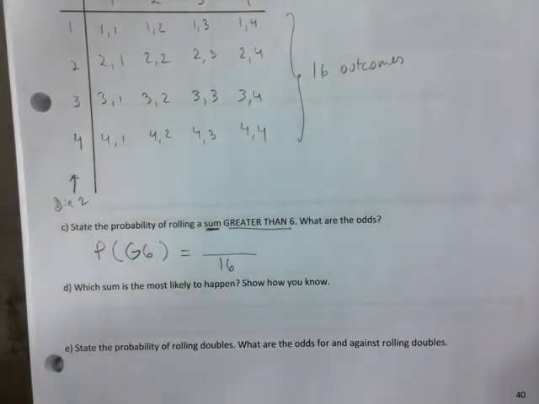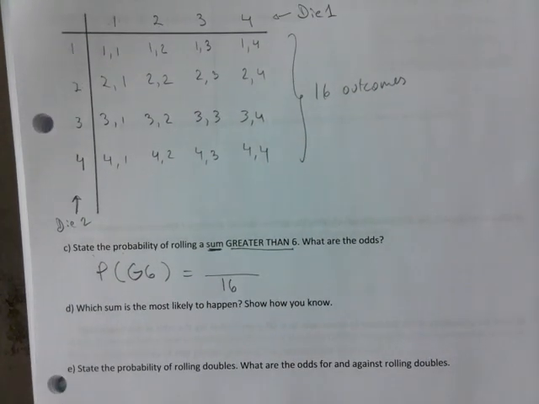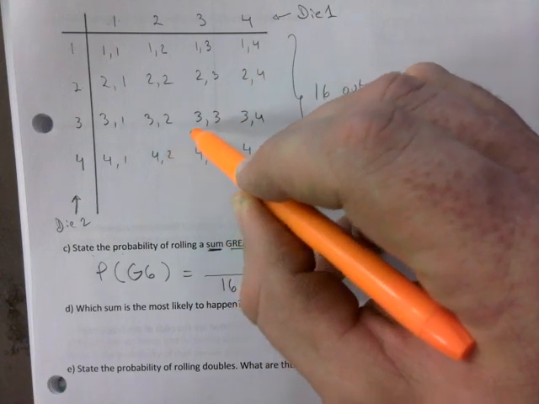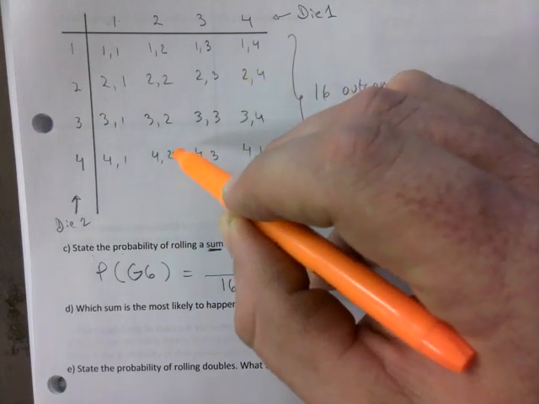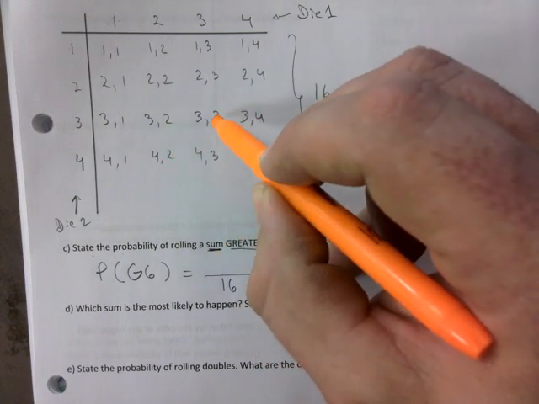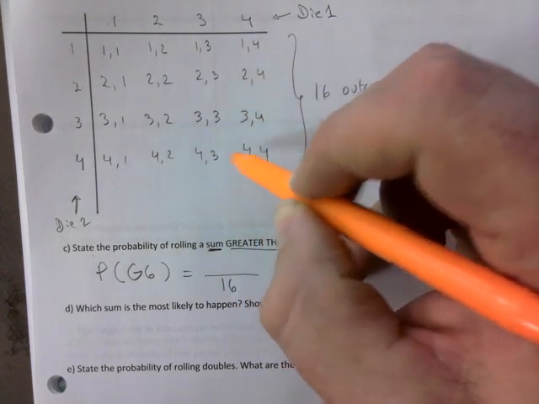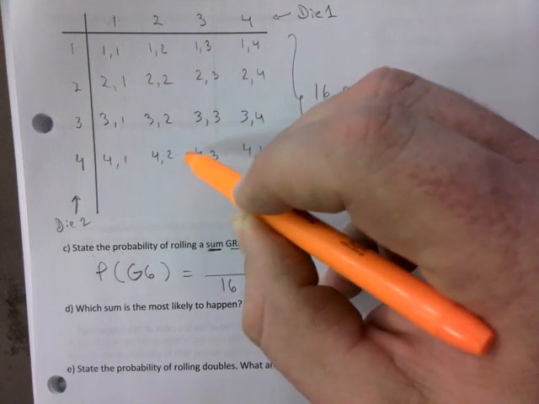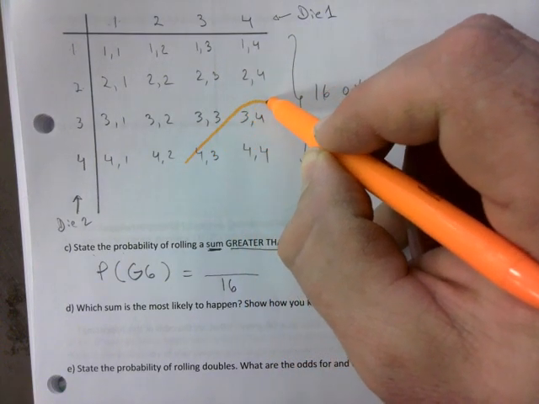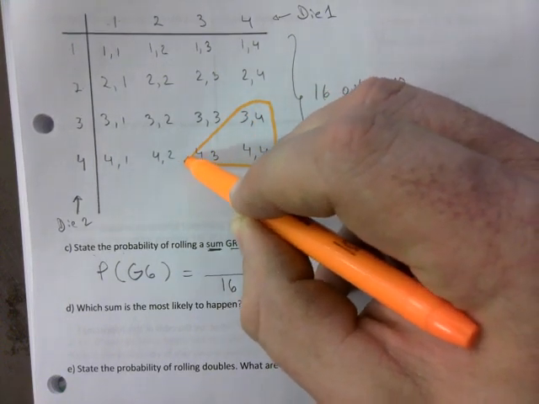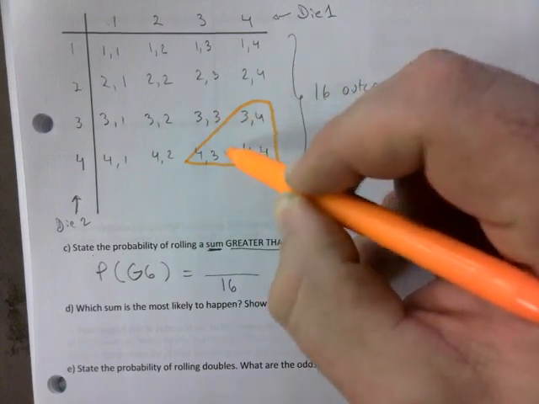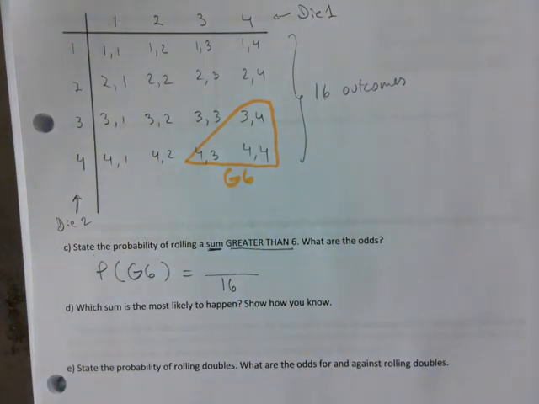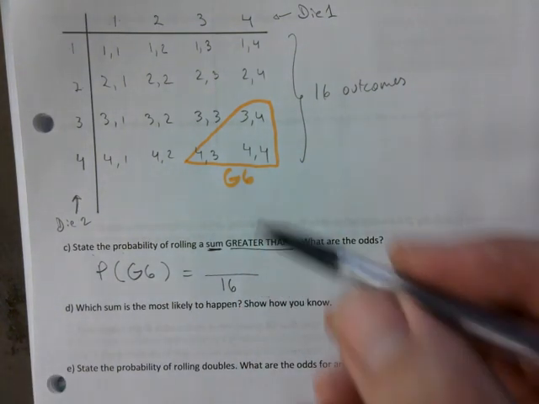And I'm going to use a highlighter to find them over here on our table. This diagonal line would give me a sum of exactly 6, correct? 4 and 2 is 6, 3 and 3 is 6. So I want bigger than that. So 4 and 3 is 7, and 4 and 4 is 8. So it's actually these numbers here, if you roll this, you get a sum of greater than 6. So let's call that G6. Okay.